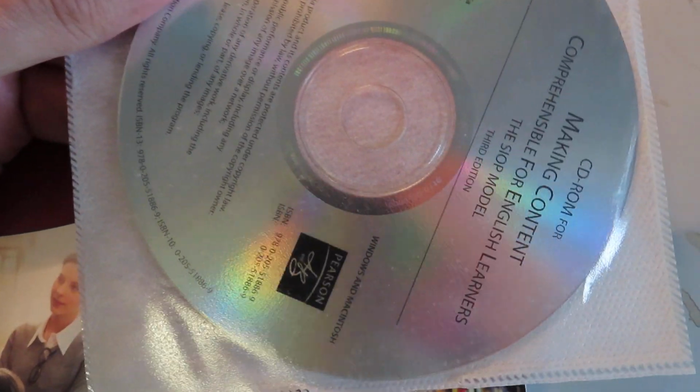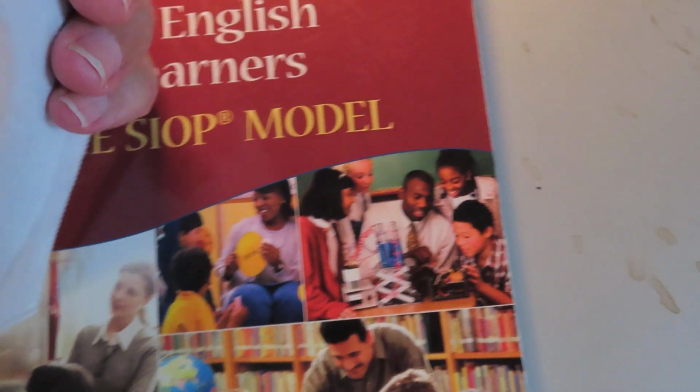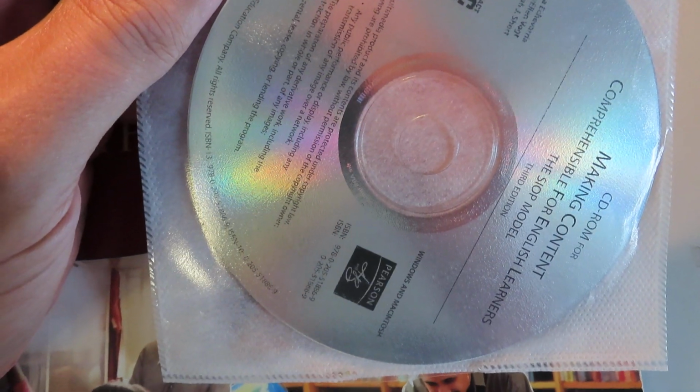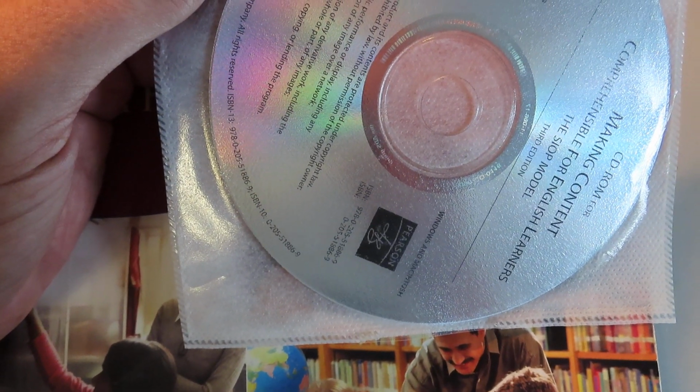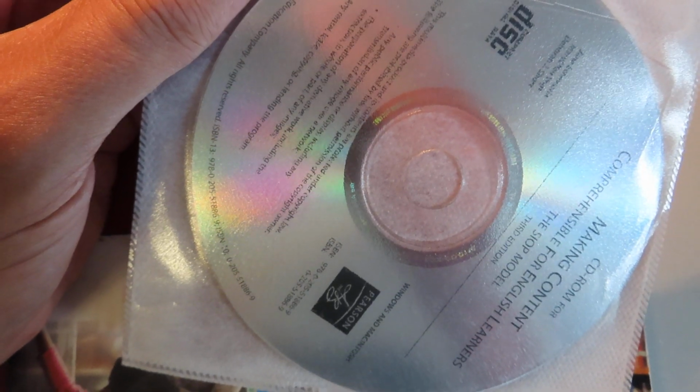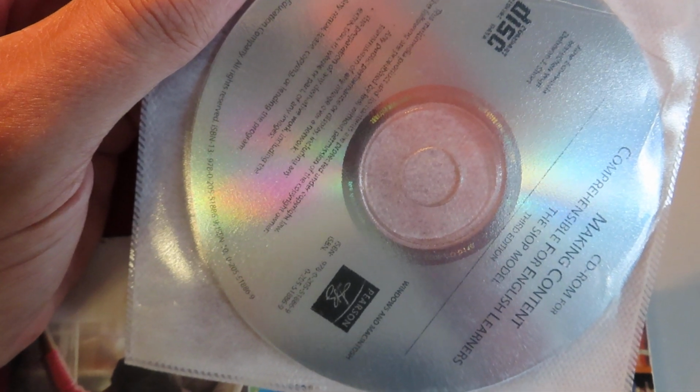The book comes with a DVD, which unfortunately I was not able to make use of because I don't have a DVD player. I've got two computers. One is 10 years old, and the DVD player on that has just stopped working. Just normal wear and tear. I can't get it to eject anymore.